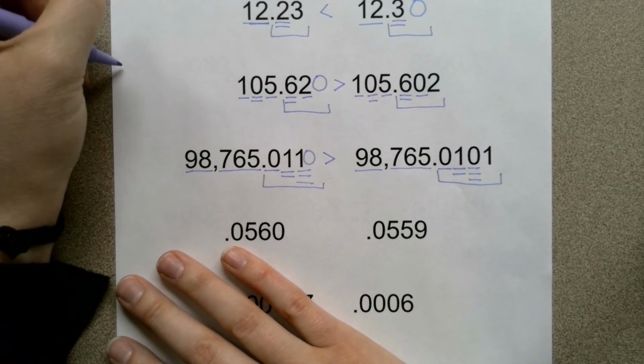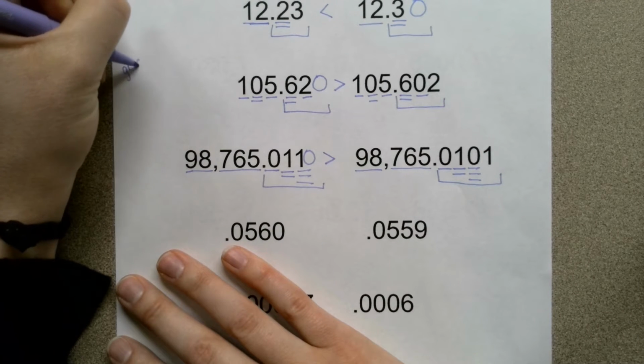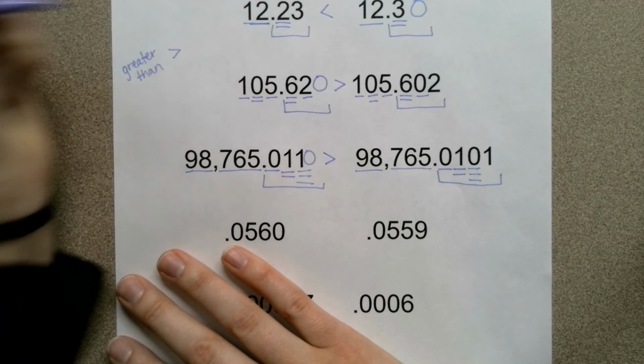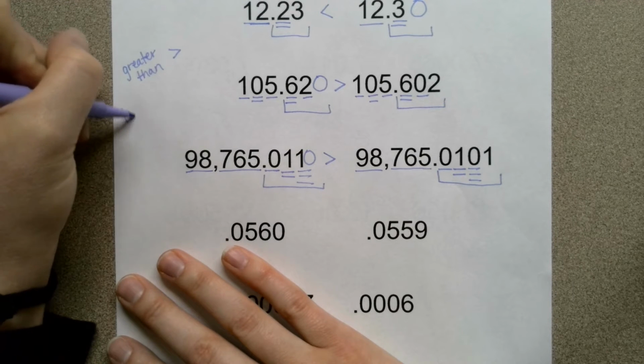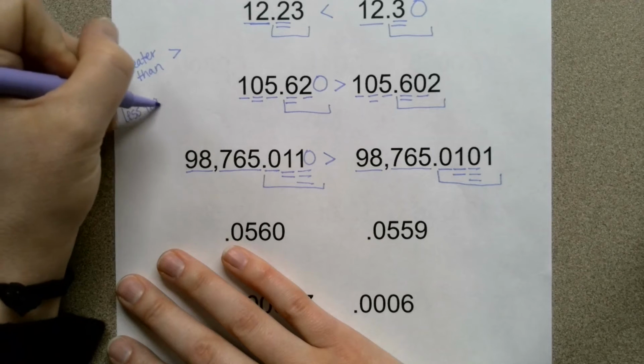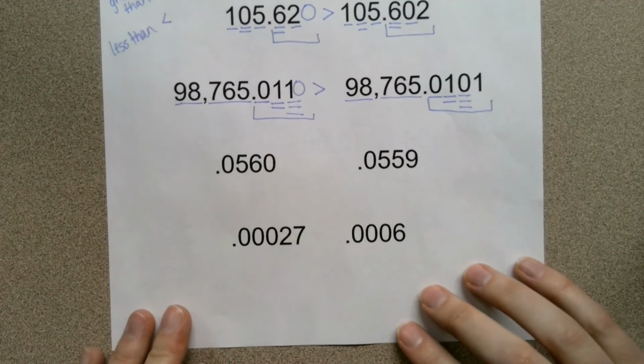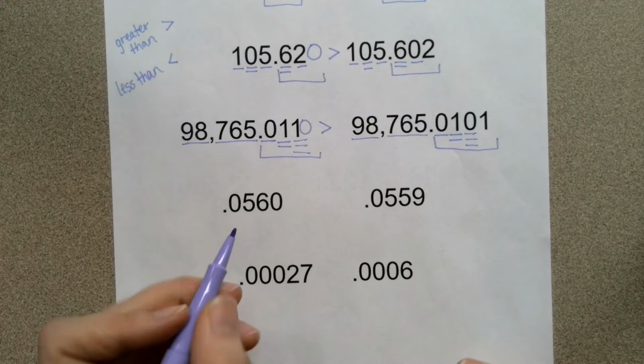That may be helpful to write down. Greater than symbol and then less than is right here. Let's give this next one a try.